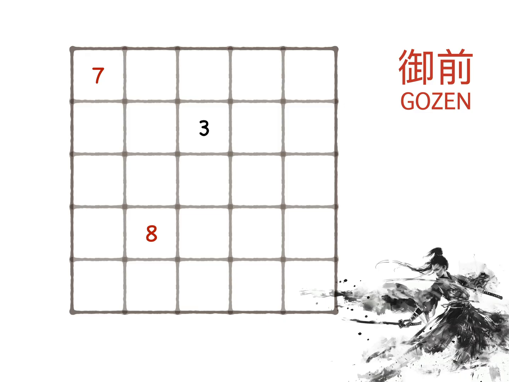Yep, you can move there. Now it's the black group's turn. Where are you going to put the number 4? Yep, you can put it there. Next, let's do 9. Oh no!